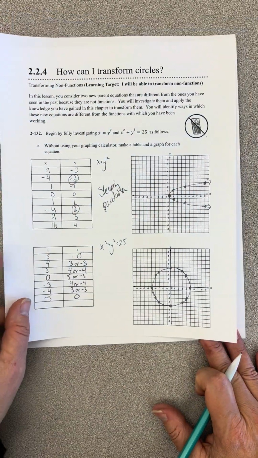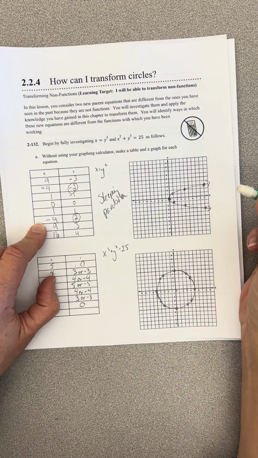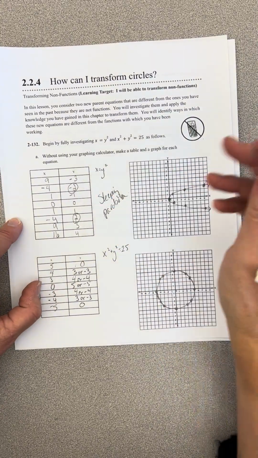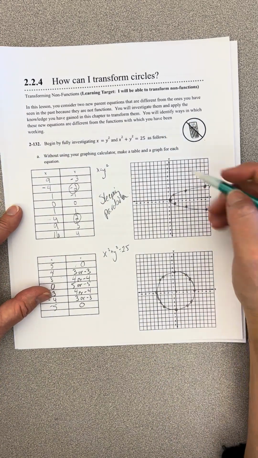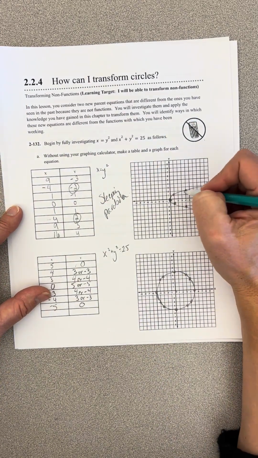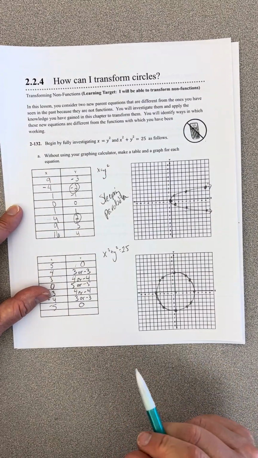Okay, so for an x value of 4, let's see here. Oh, sorry. I put some negatives here, my bad. So for an x value of 4, I should have 2 and -2. My bad. I don't know why I put this as negative. Hopefully somebody out there caught that.